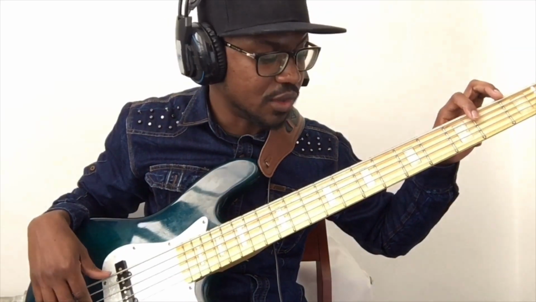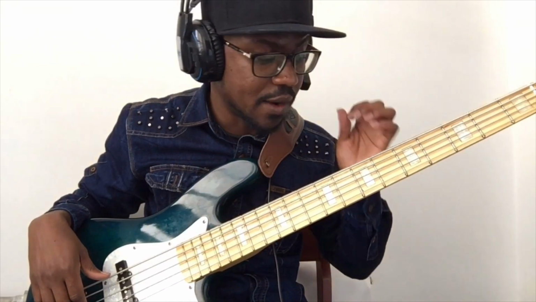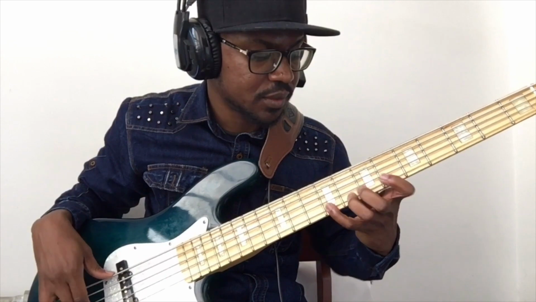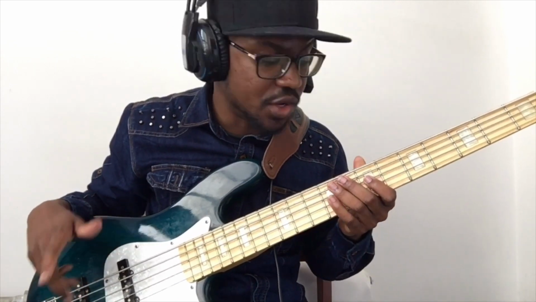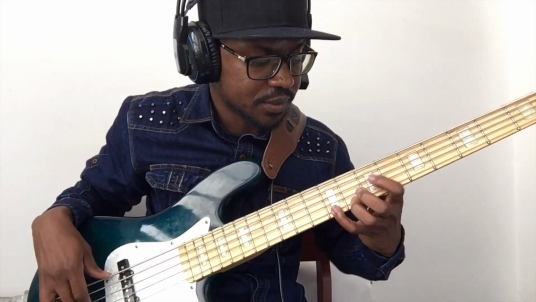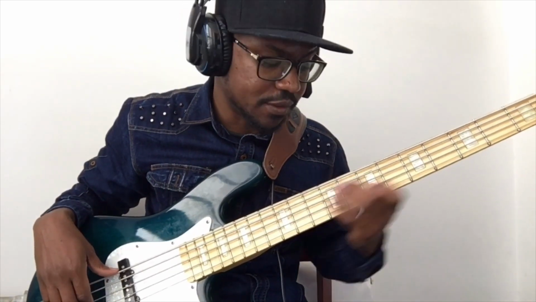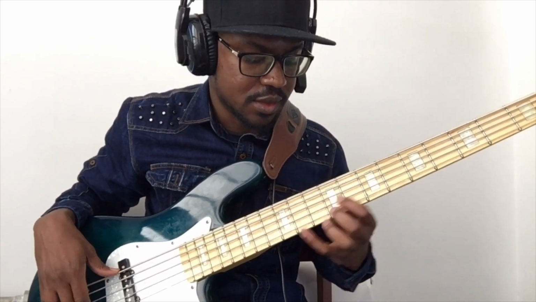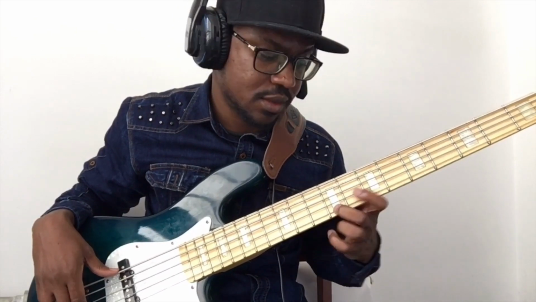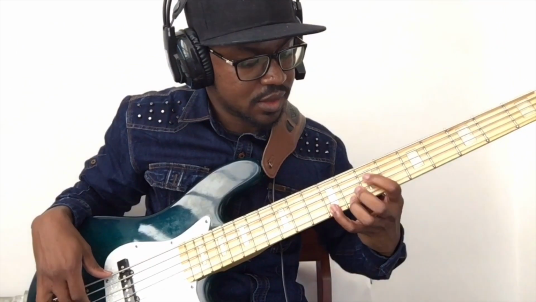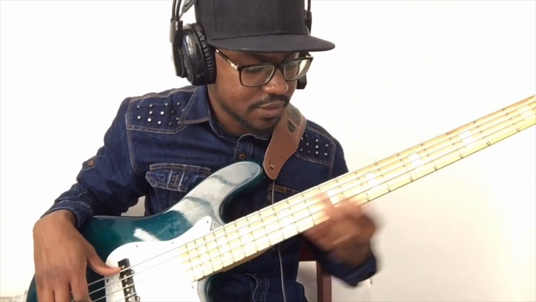So it goes all the way to the 2, and it spans across almost 3 modes, because here, if you take the E Ionian mode, it starts off from here, the 5. So it starts off on the 5.